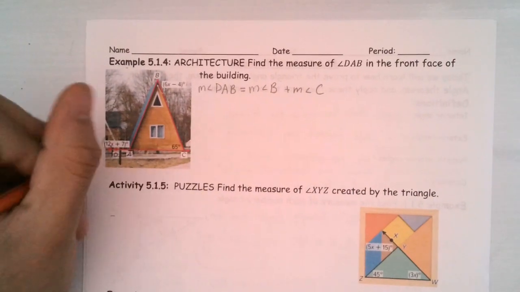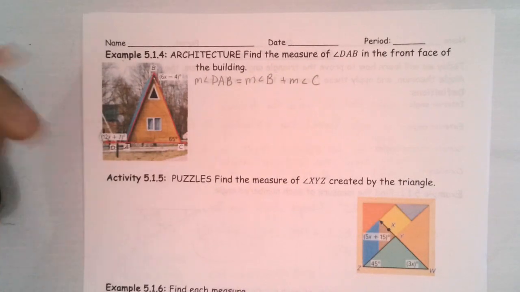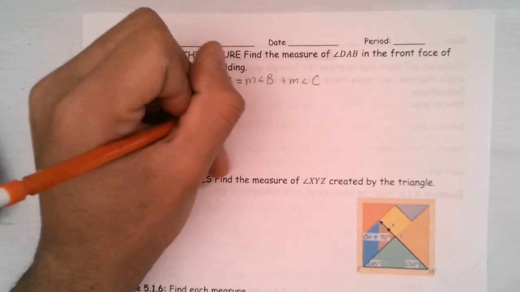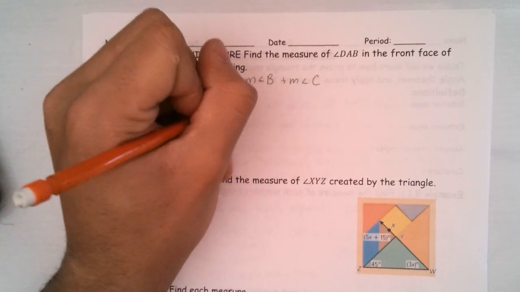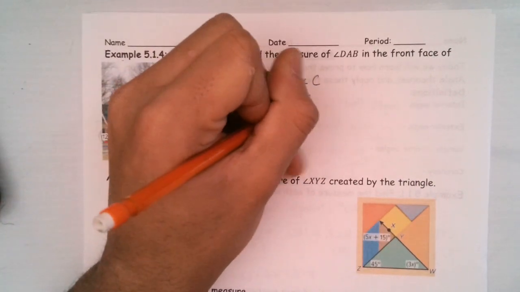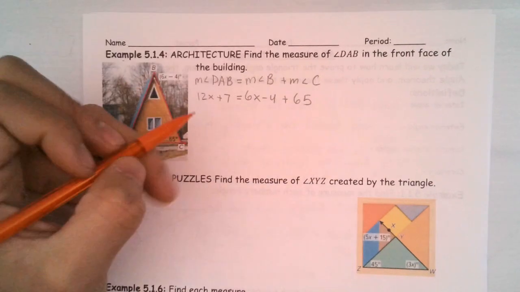Now we're just going to use substitution to plug everything in. So we know that the measure of angle DAB is 12x plus 7. The measure of angle B is 6x minus 4. And the measure of angle C is 65 degrees. So now we have an equation. We can solve for x. And then once we get x, we plug back into the original expression.